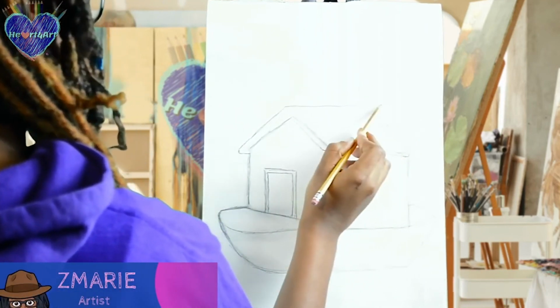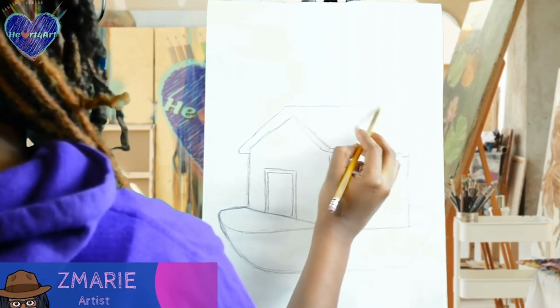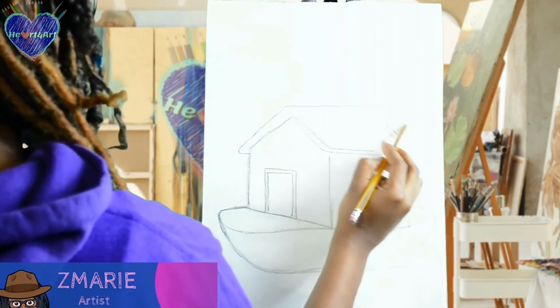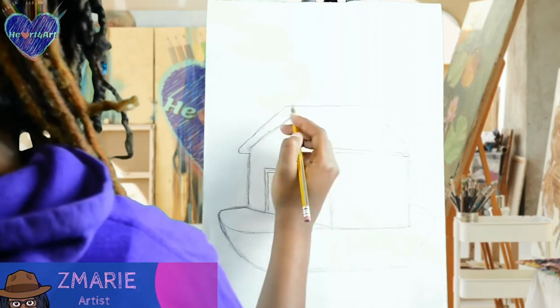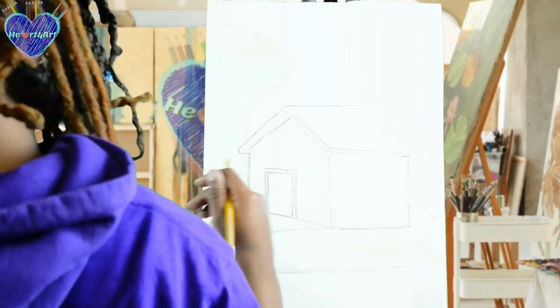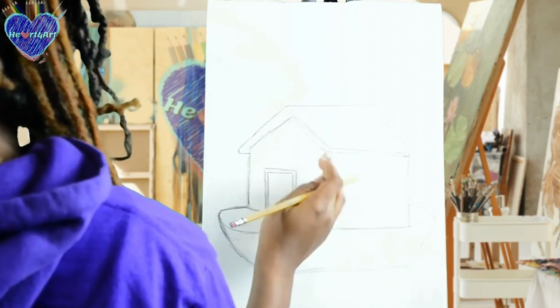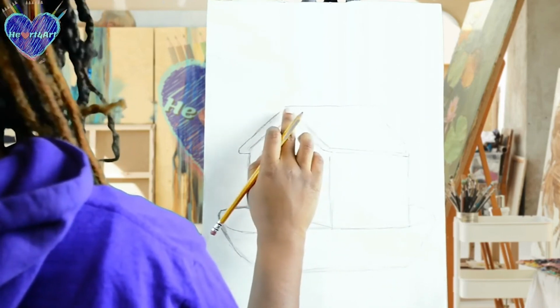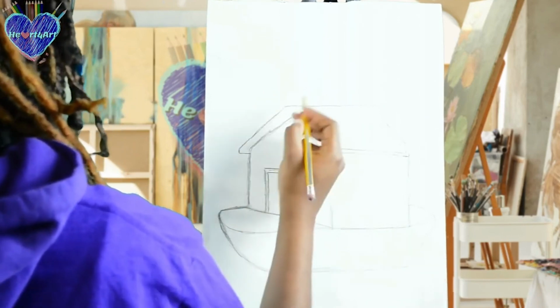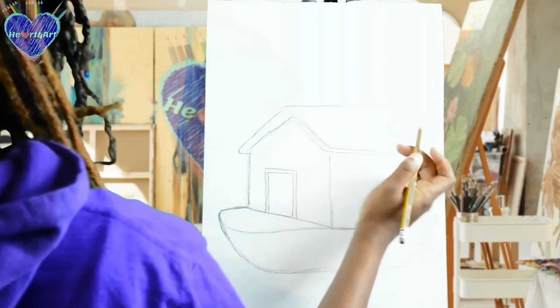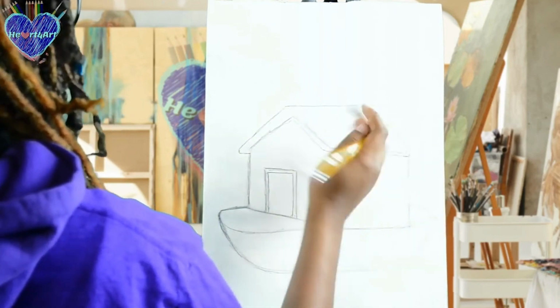And we're going to come out. Okay. And I'm going to bring this point up a little higher just as we're drawing. And I'm going to bring this down just a little lower.